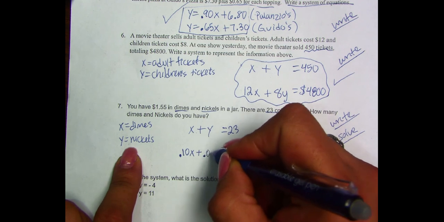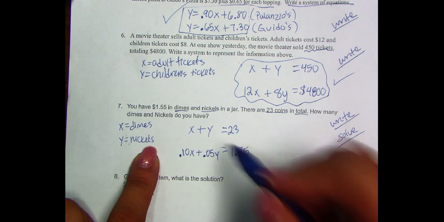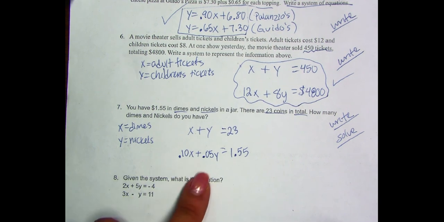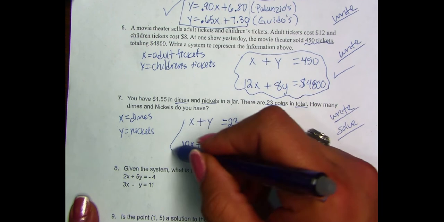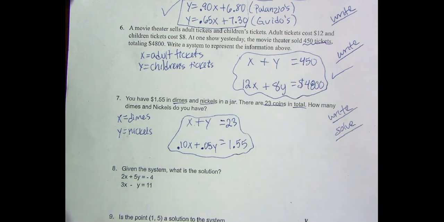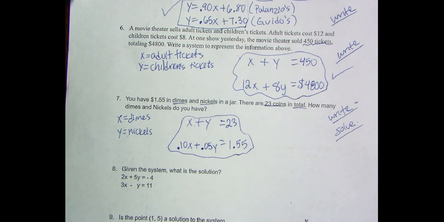So be very careful on this one. 5 cents is 0.05. I've seen many of you write 0.5. 0.5 is wrong. Make sure you put 0.05. So now we have our system of equations. We're technically halfway there. Okay. So now we gotta solve. Well, how do we solve? Two methods that I taught you at least.